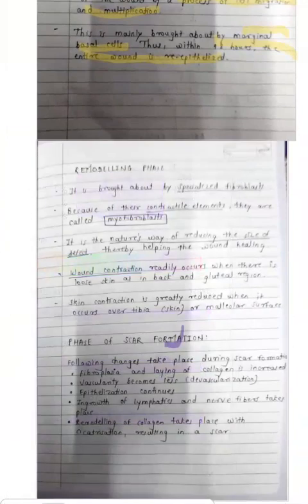Now remodeling phase. So third phase is remodeling. What is happening in remodeling phase? It is brought about by specialized fibroblasts. Remember, important cells of remodeling phase are specialized fibroblasts.